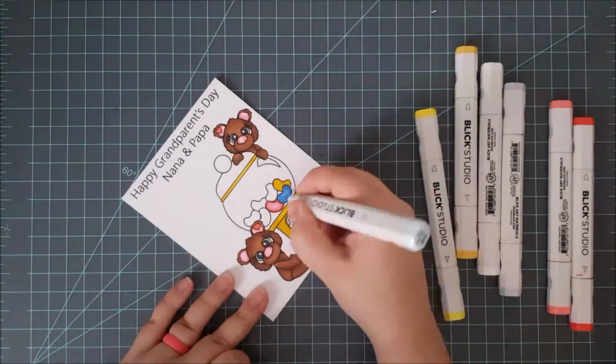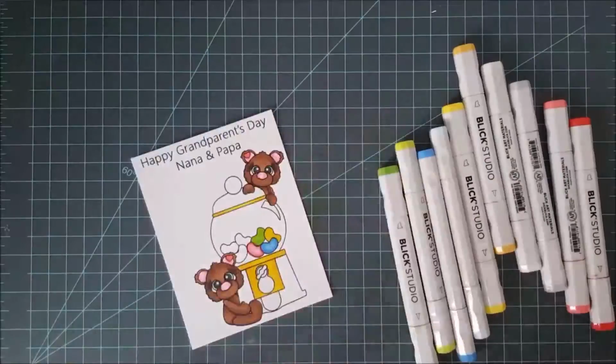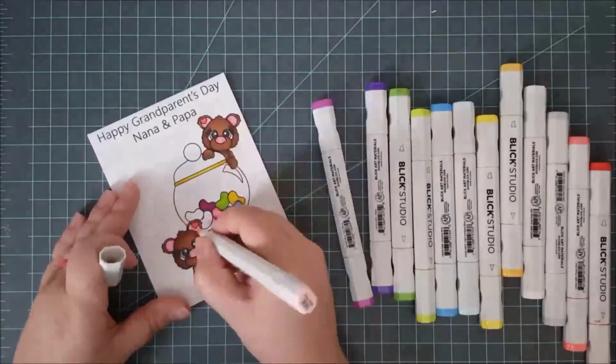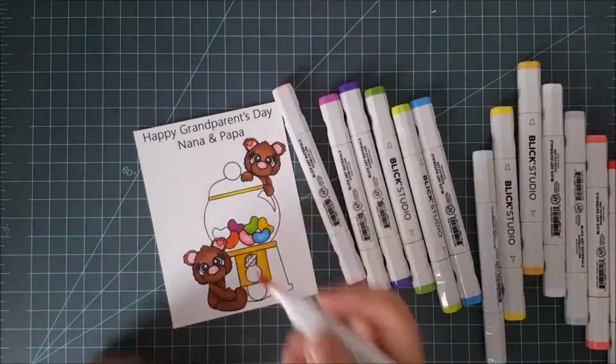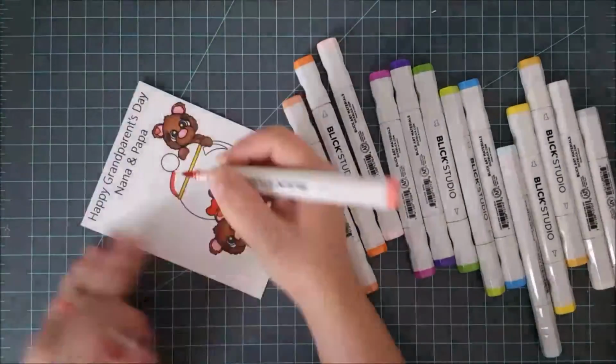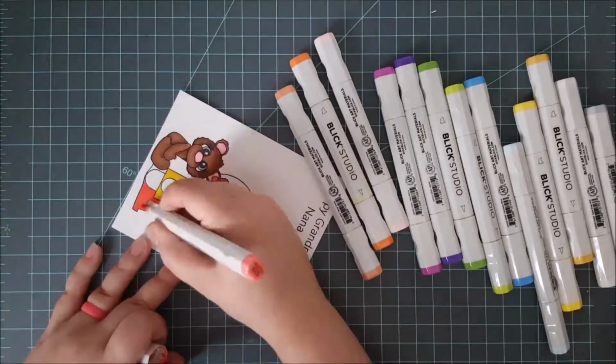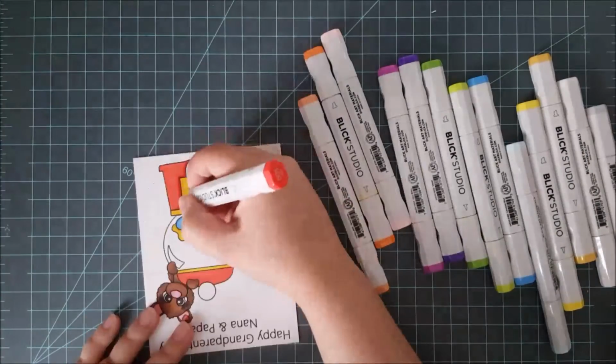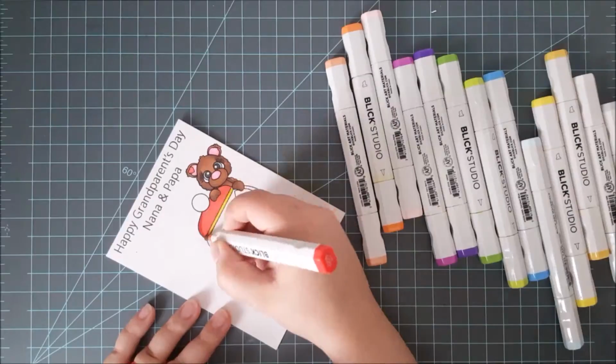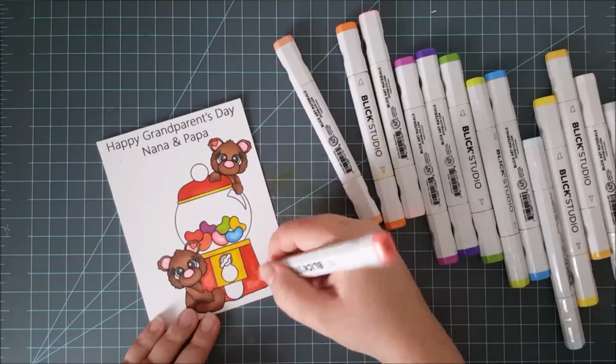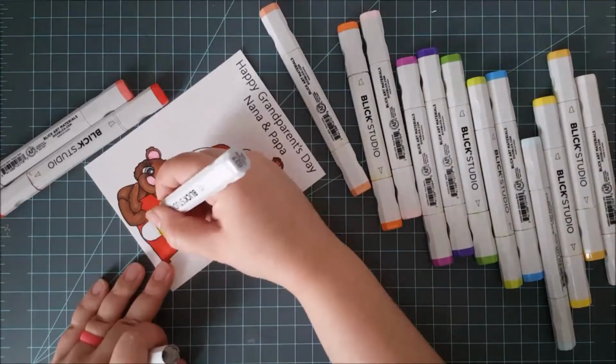So I went in with some pinks on the ears and on the little hearts on the ears, as well as their noses. And then I came in with some yellows and really started working on that gumball machine. I'm going to make the jelly bean machine red and yellow. Those colors work really well together for a kid-friendly card.